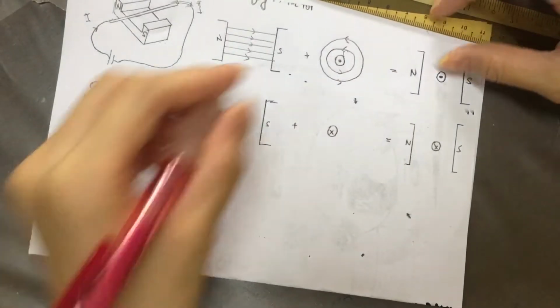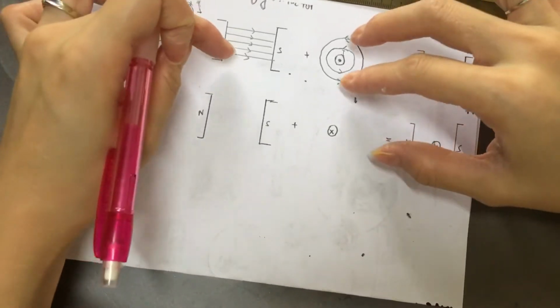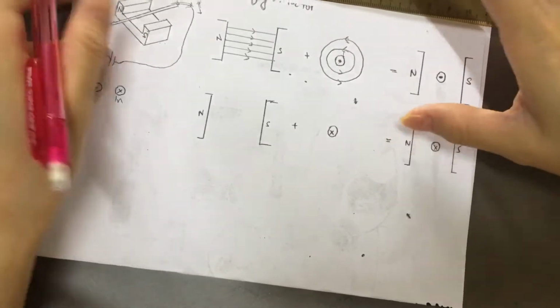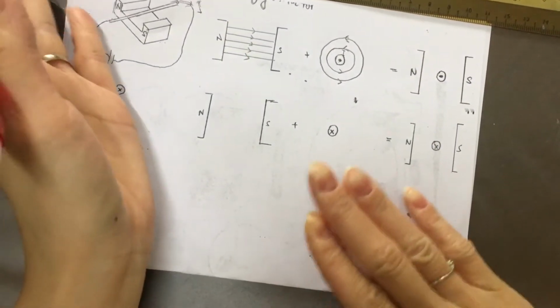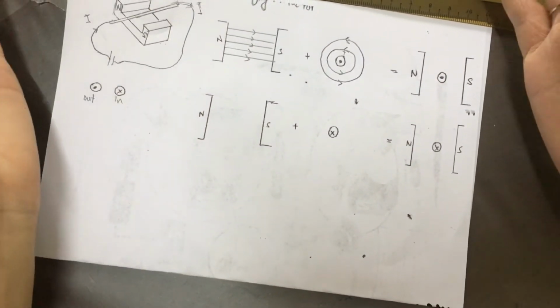If these two fields are put together, like in this figure, they will produce a resultant magnetic field based on the directions of both magnetic fields.